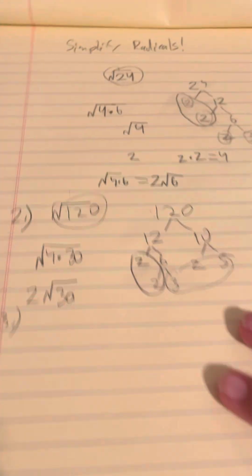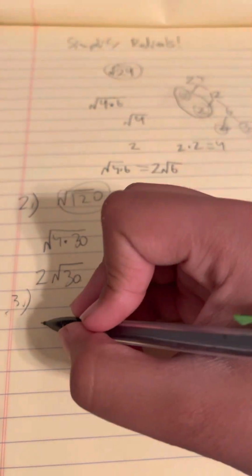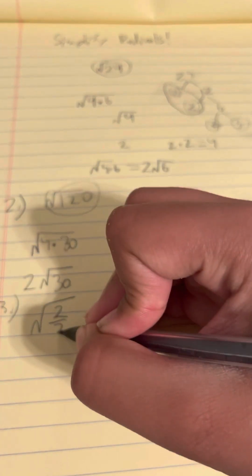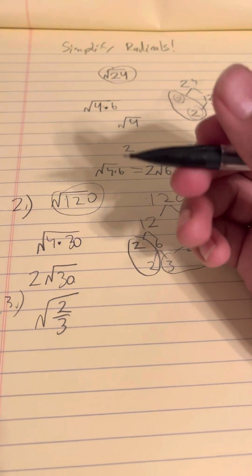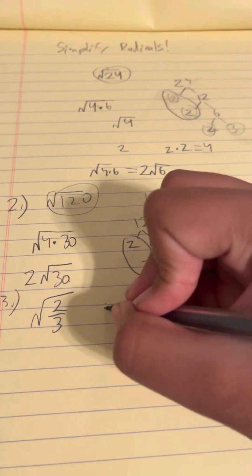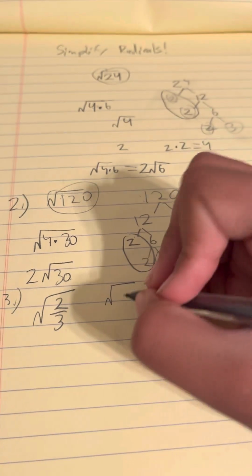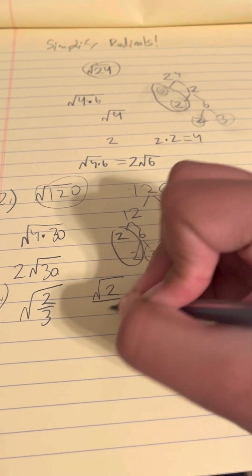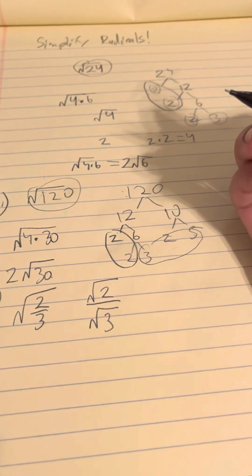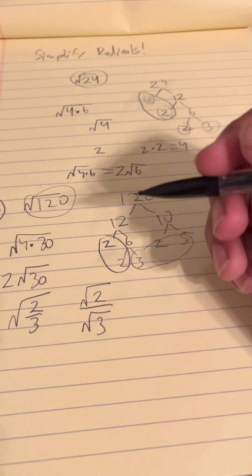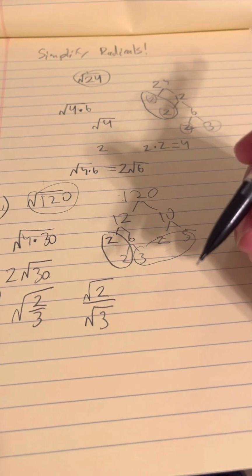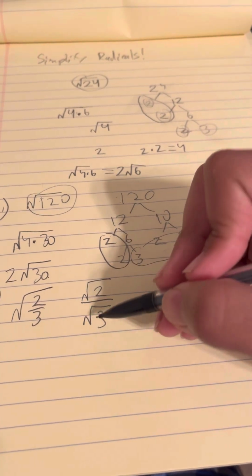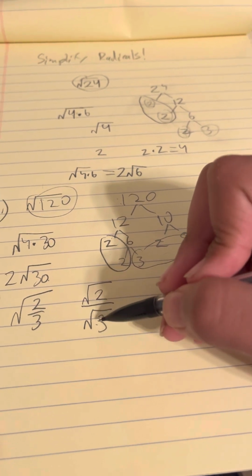Now let's say you want to deal with fractional radicals. How would you factor those? Let's say something like the square root of 2/3. Now this seems really hard, but let's break this down a little bit. If you take this, you can turn the square root of 2/3 into square root of 2 over the square root of 3. And one of the rules of radicals is you can't have a radical in the denominator.